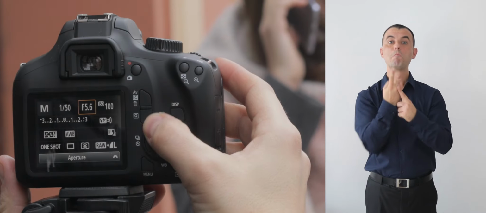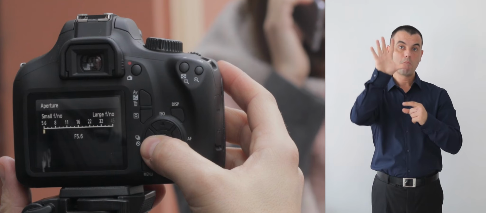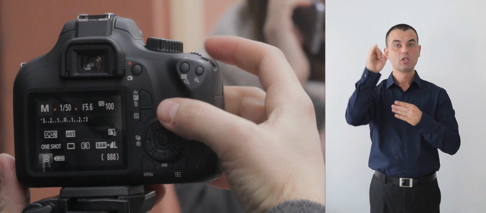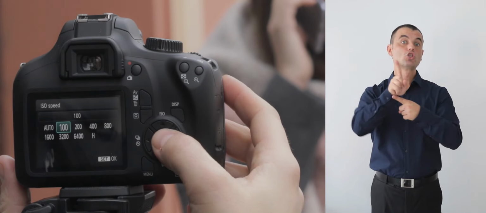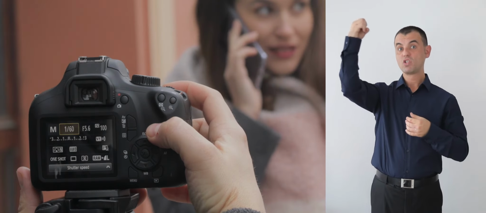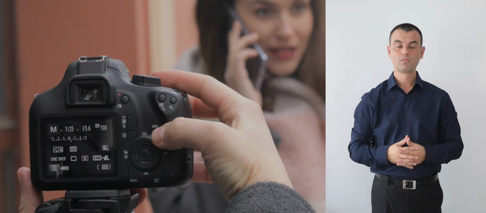For portrait, outdoor, in the sunlight or shade, first set aperture on value 5.6, then set ISO 100 and shutter on value that gives correct brightness according to metering on the camera. This camera setup will give a blurred background.